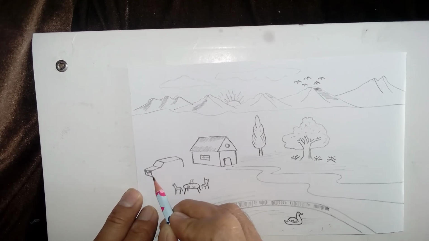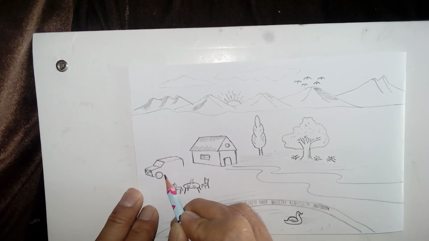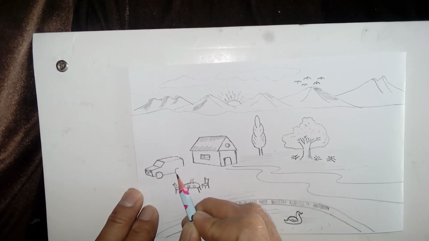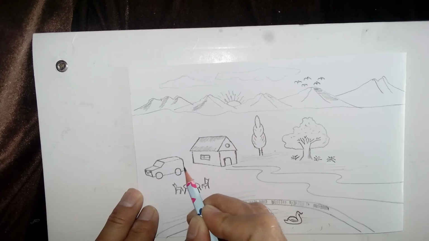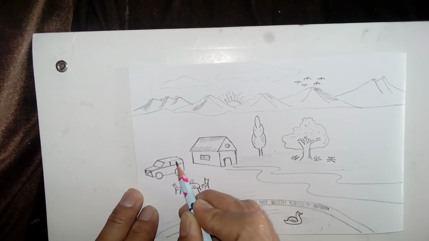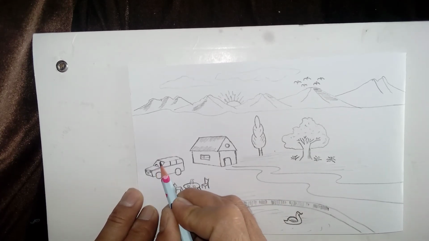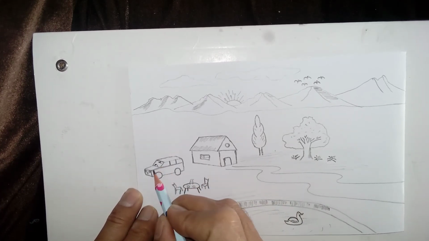There are lights, wheels and windows of the vehicle. Small types of lines will be drawn.